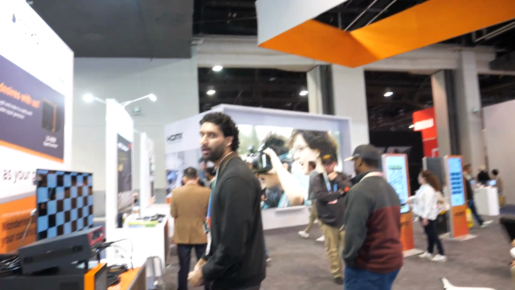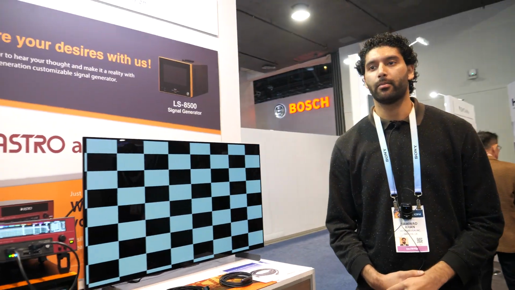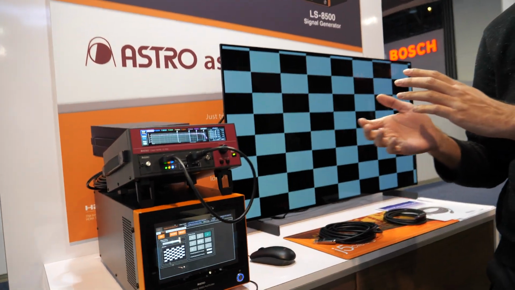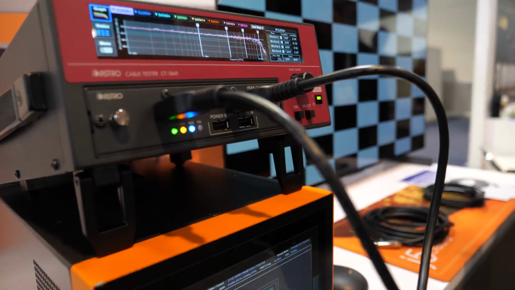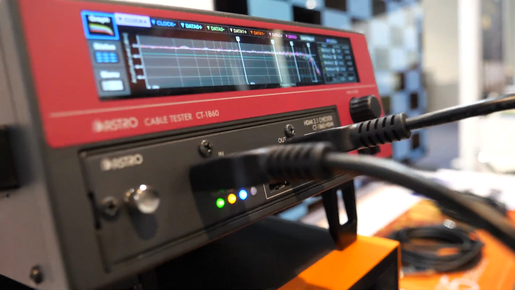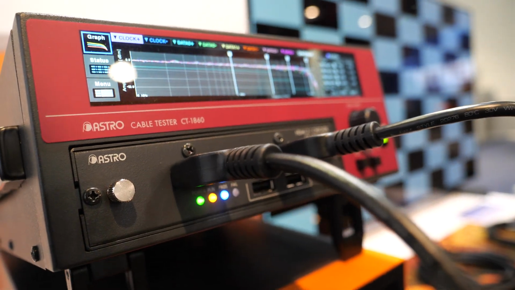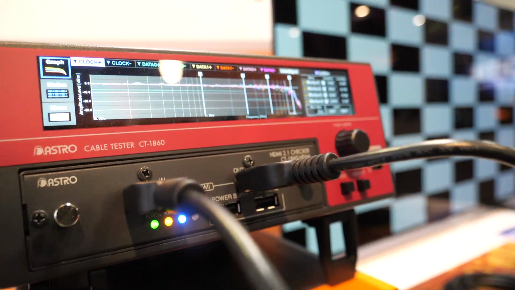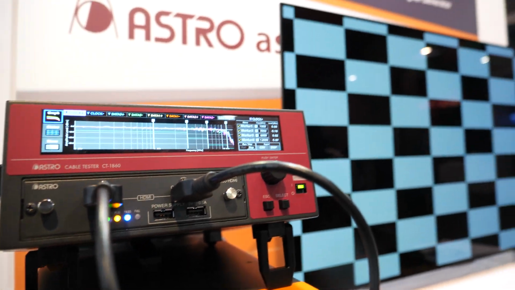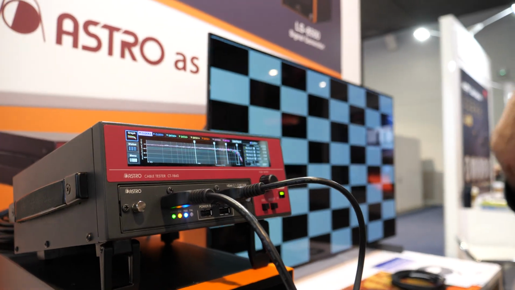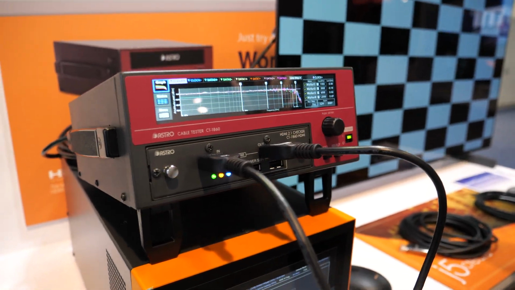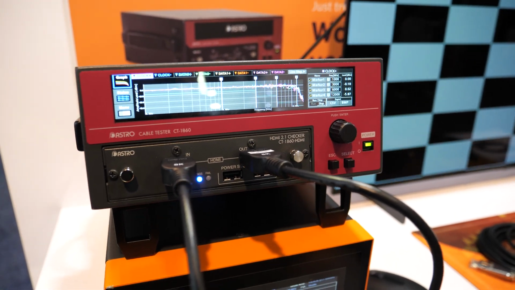What we have going on is, number one, our cable tester. This cable tester is used to validate whether your cables pass or fail, but for starters, you need a master cable to calibrate with, set up your parameters, and then once you have that done, you can test a series of DUT cables and make sure whether that meets your parameters or if it does not.